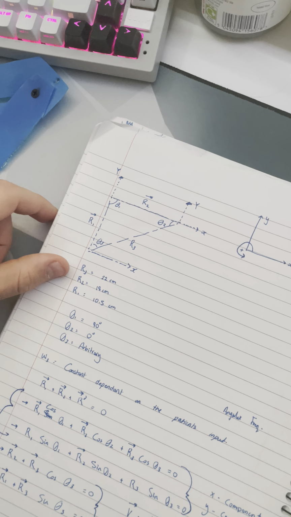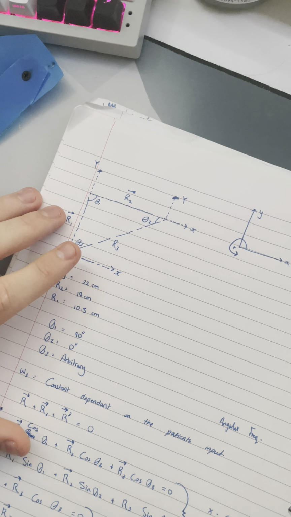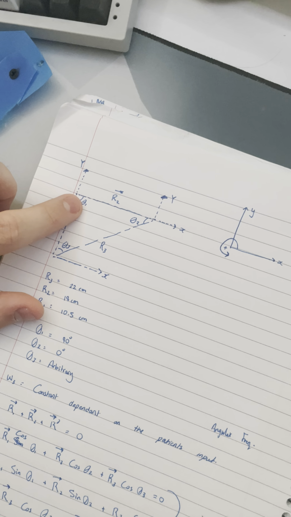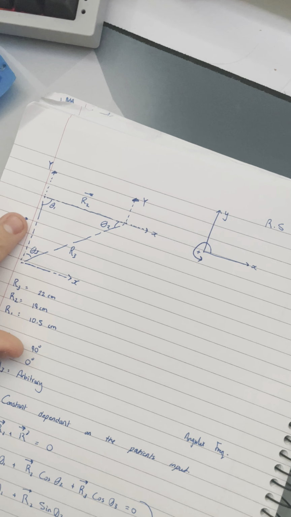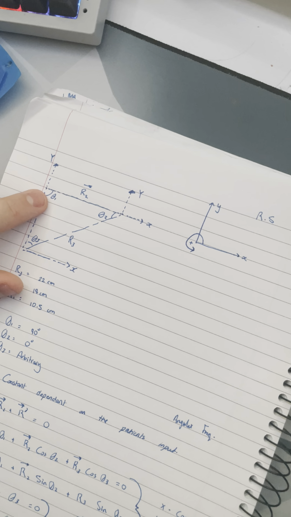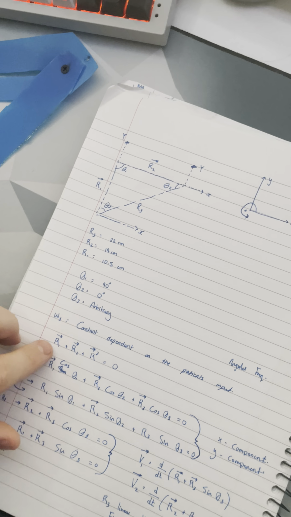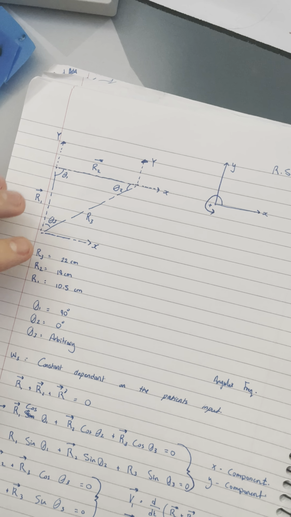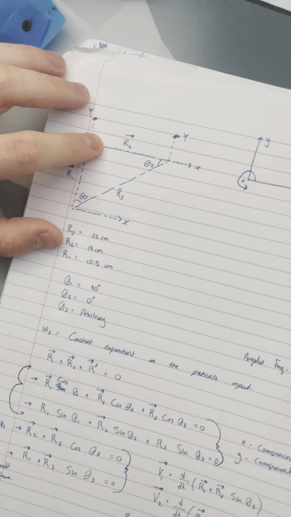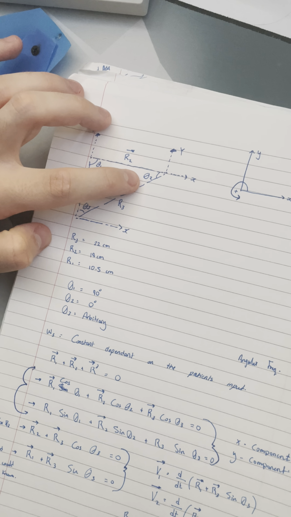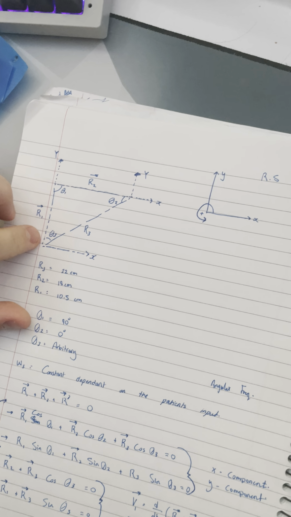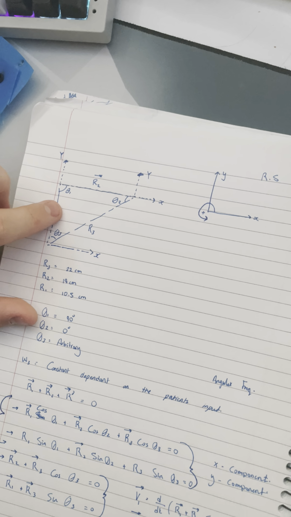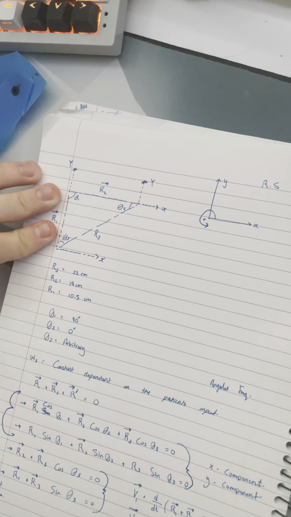Back to it, using trigonometry, we know that theta 1, since it's a right triangle, is going to be 90 degrees. So theta 1 would be 90 degrees, and theta 2 would be 0 degrees. In this case, theta 3 would be an arbitrary constant.